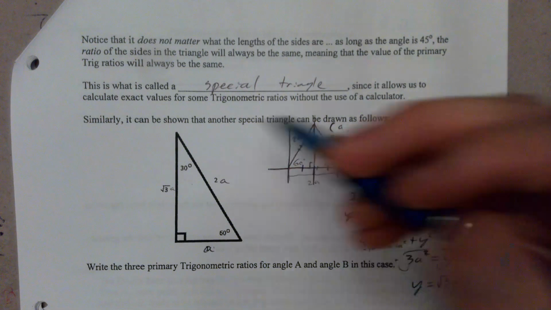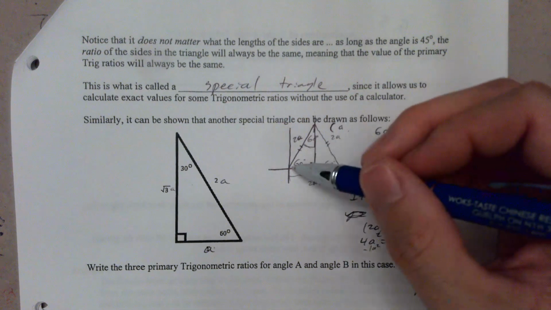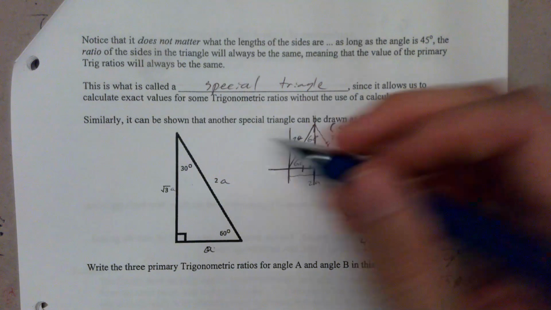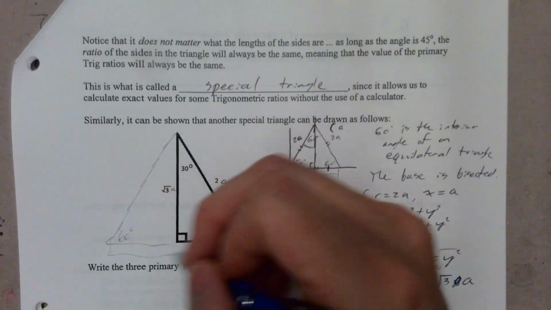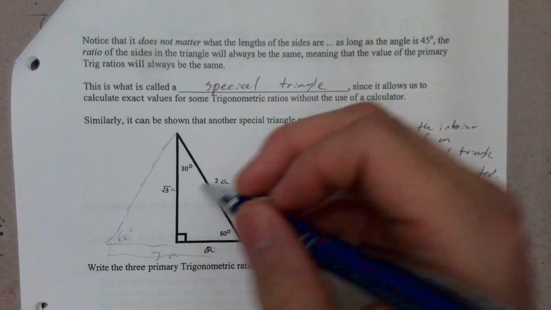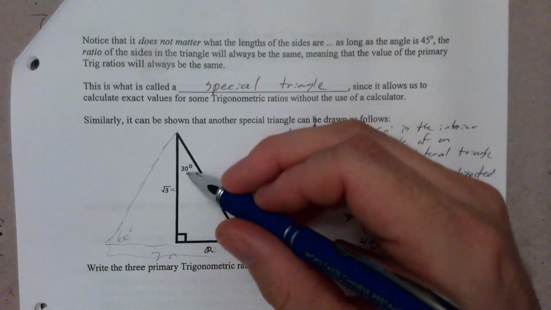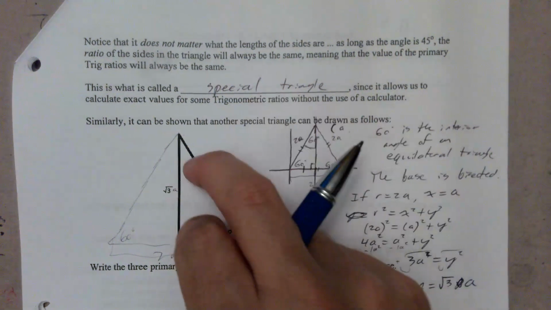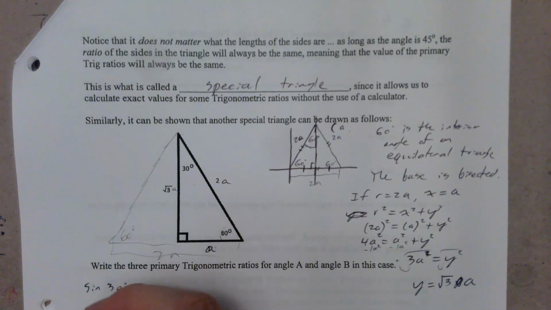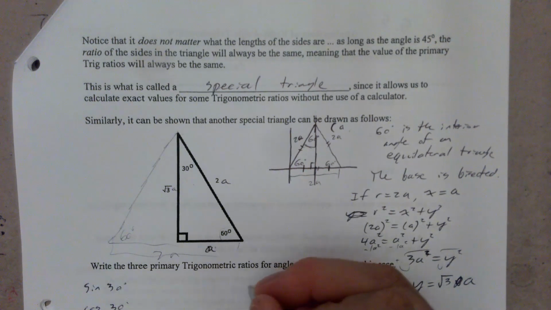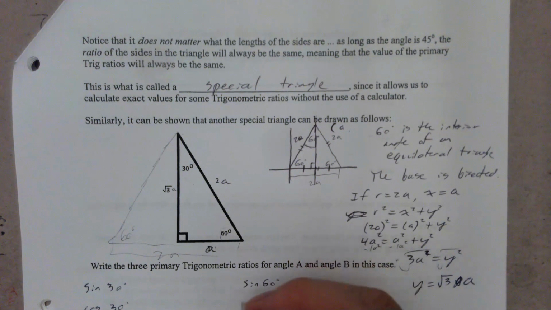Okay, so I could try to memorize this triangle, but it might be better to visualize constructing it as having been an equilateral triangle originally that was of side length 2a. We split it in half. That means that you have one 60-degree angle and one 30-degree angle. And notice what we can do in here. Let's look at, say, the sine of 30 degrees, the cosine of 30 degrees, the tangent of 30 degrees, and then the sine of 60 degrees, the cosine of 60 degrees, and the tangent of 60 degrees.